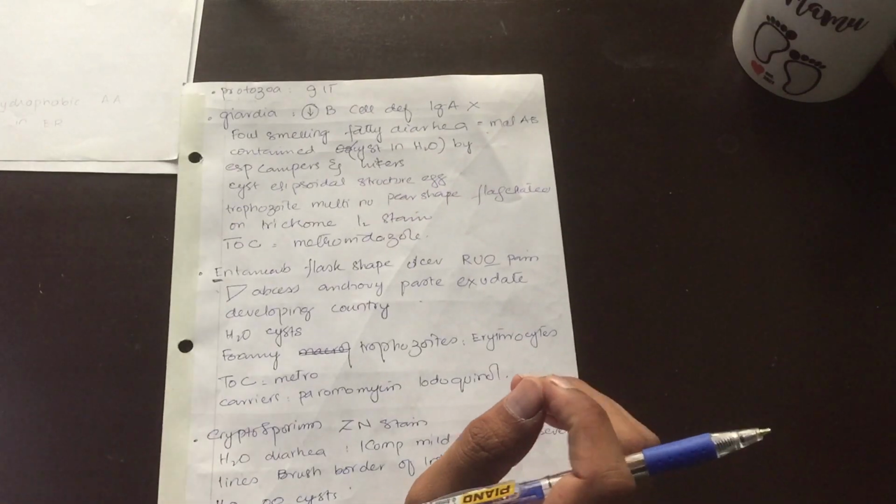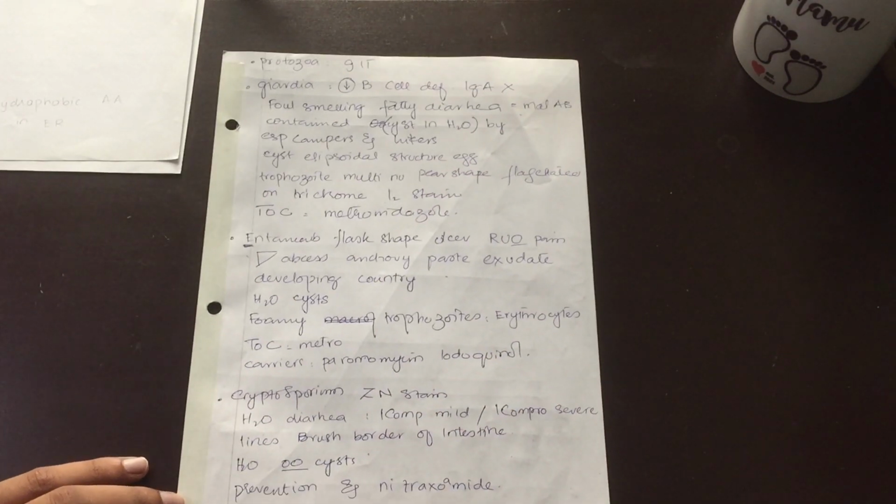So this is the protozoa causing infection of the GIT.